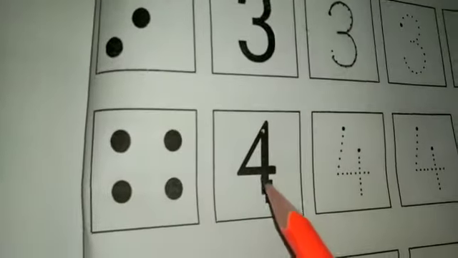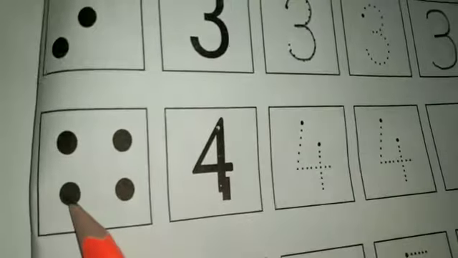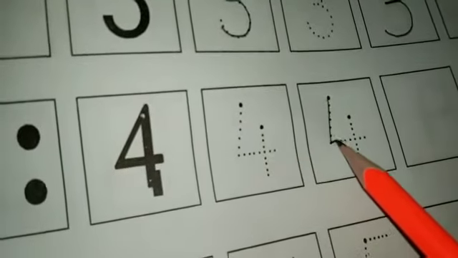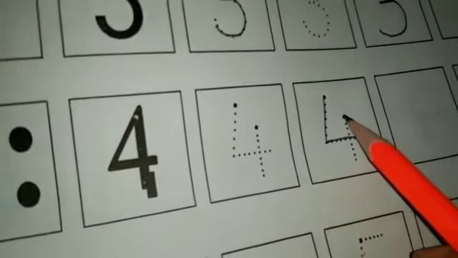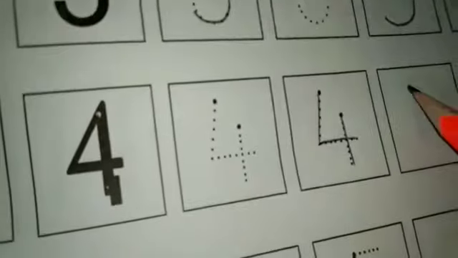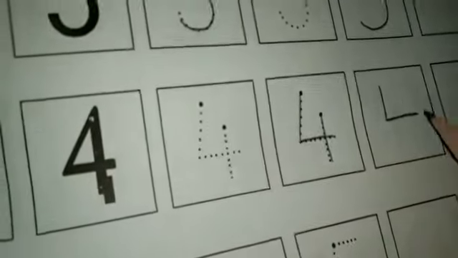Okay, what comes after 3? 4. And how many dots are there? 1, 2, 3 and 4. Okay, make a slanting line and then make a sleeping line. Go to the middle and make a straight line like this.